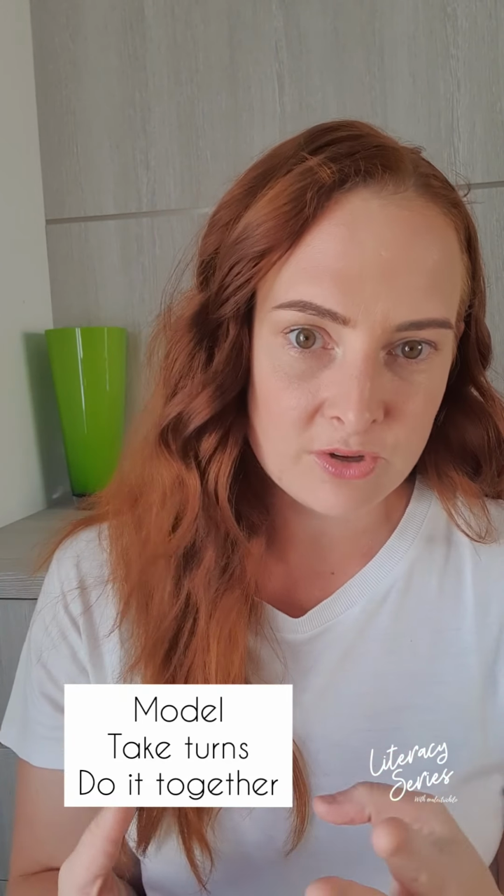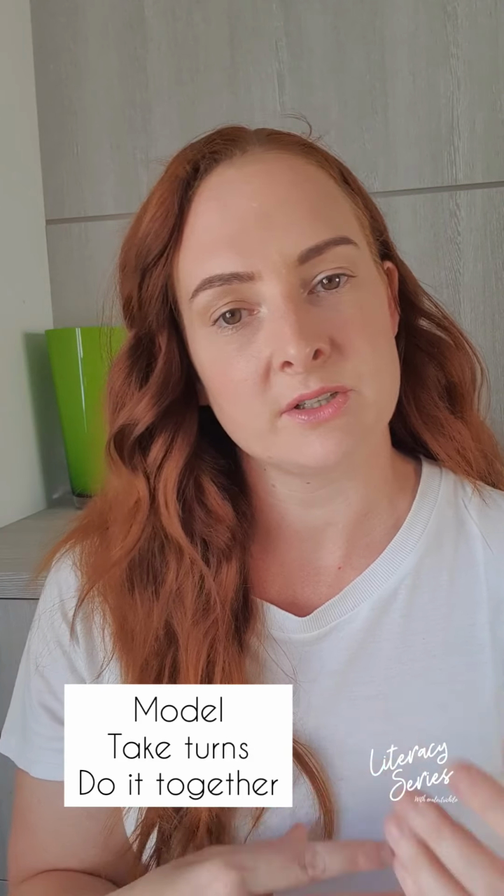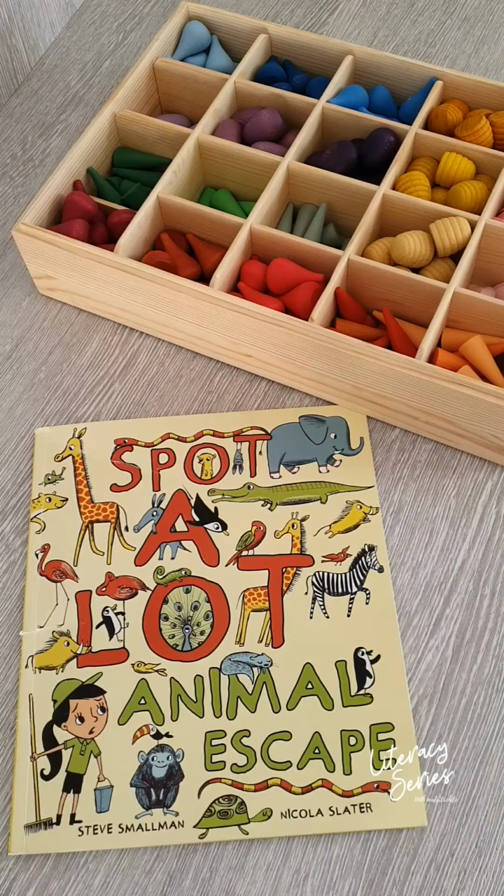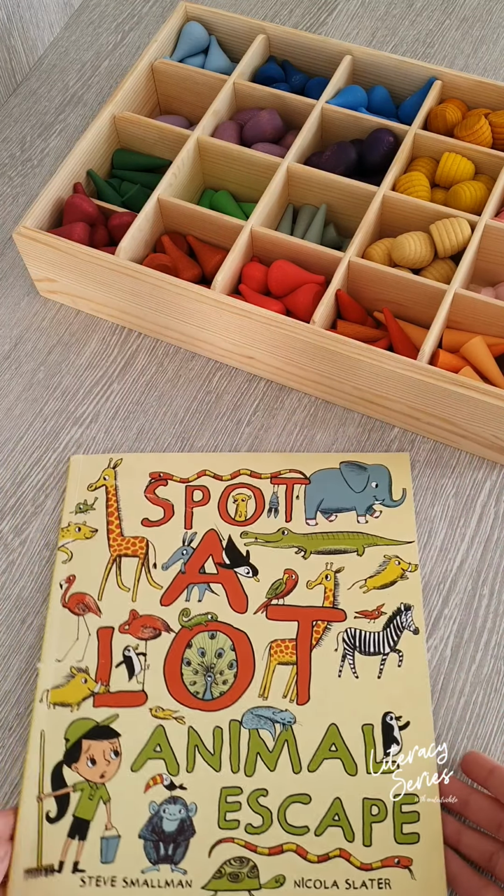So it can take a lot more practice to get this. And again, this is why it's really important that you do the activity with your kids, you take turns, so that they get a really good model from you about how to do the activity. But it's a quick one. Let me show you. So I really love this activity, and it's really simple, and I've used a similar concept before which can be quite handy for kids.